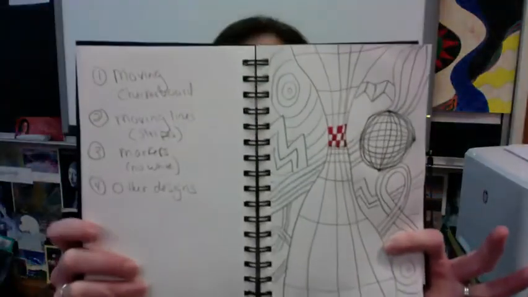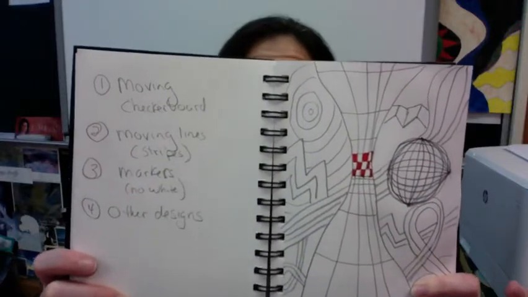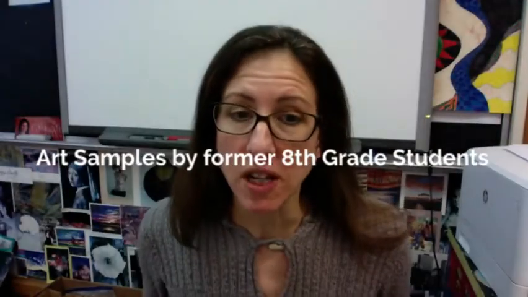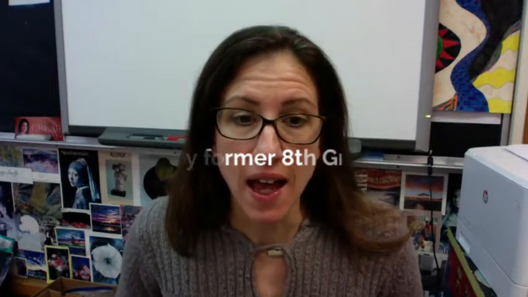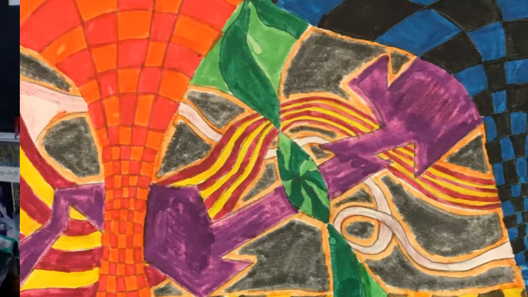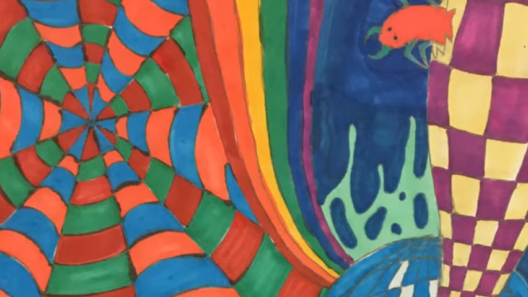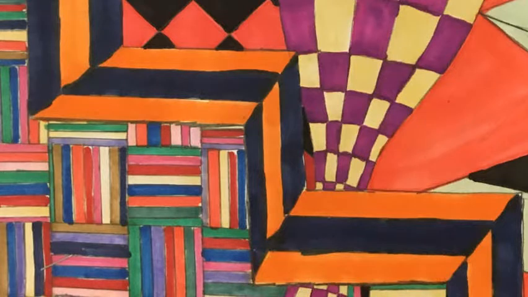So as you're getting ready to finish your project, come up with that rough draft first. And I recommend that you put in moving checkerboard, stripes, other designs, maybe some ones that I didn't show you in the demonstration, but I'm going to put some up on the screen as I'm talking of maybe some possibilities of other designs that you can add, and color them in with markers. I like to not have any white on my paper. It gives it a little more pop, but you can play around with those colors and different types of markers and enjoy some of the samples I have going in the background.